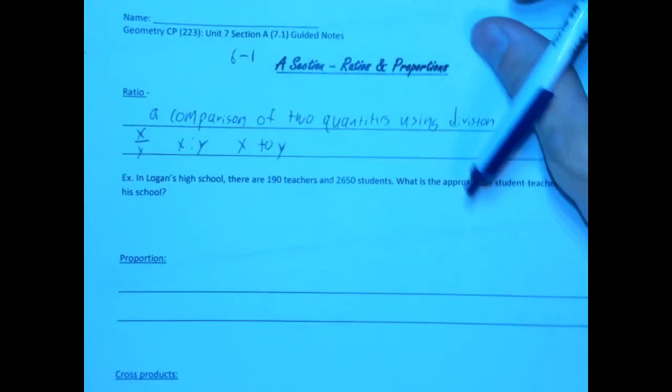Okay, I don't think that's right. Hold on a second. This table is making it all bumpy. Hold on a second. That'll be better. There we go.